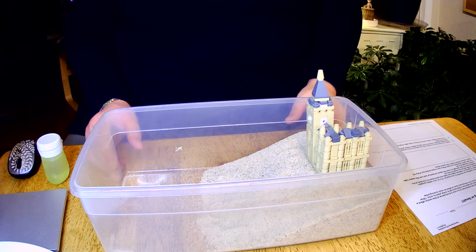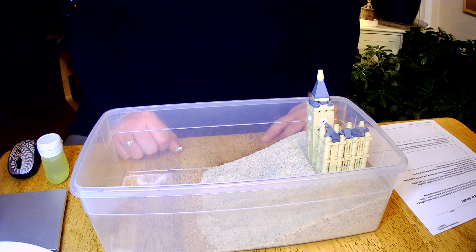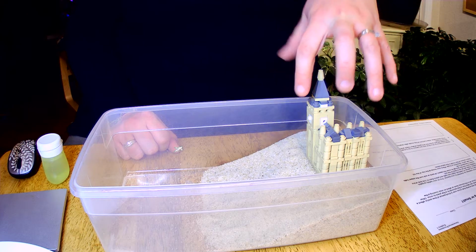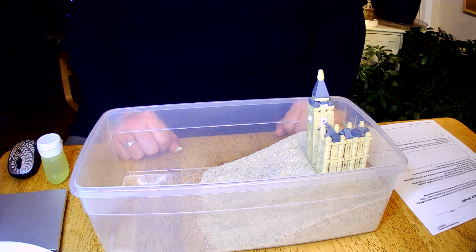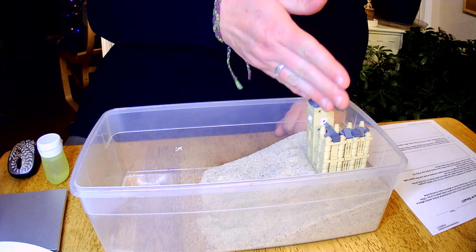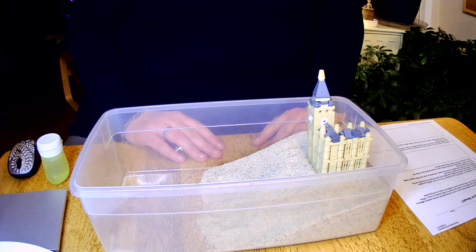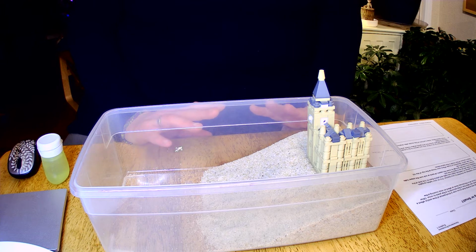So your first order of business is going to be to draw this setup. Please don't feel you have to be detailed about the little house here. The main thing is just that there's a house. We have this slope of sand that comes up to the top, and a little building on top. That's all. So you may want to pause it right here.